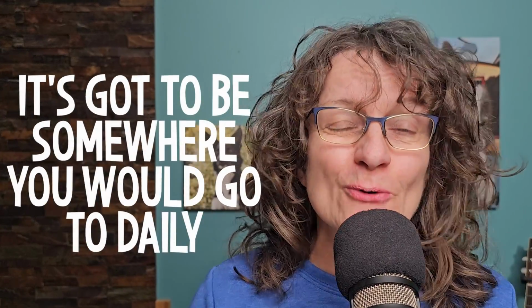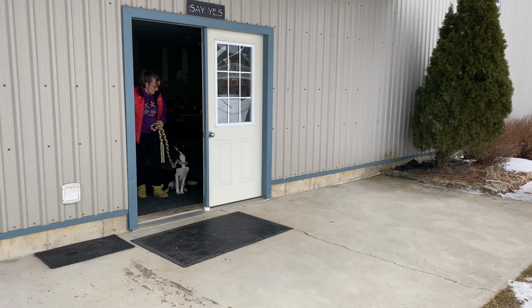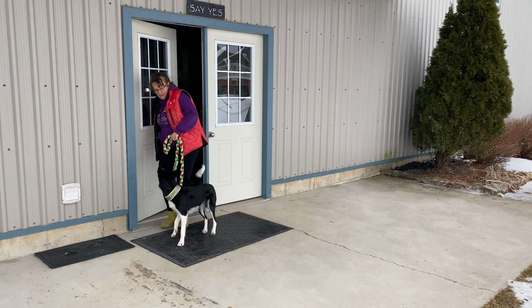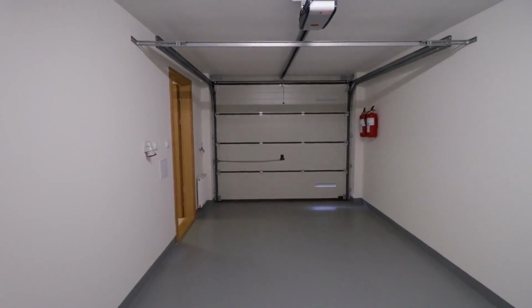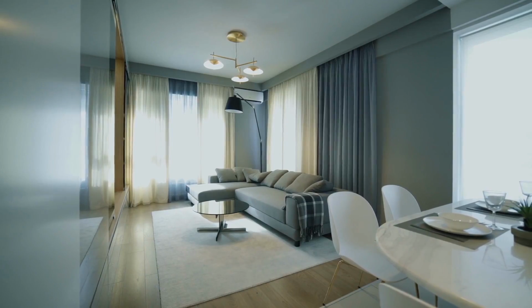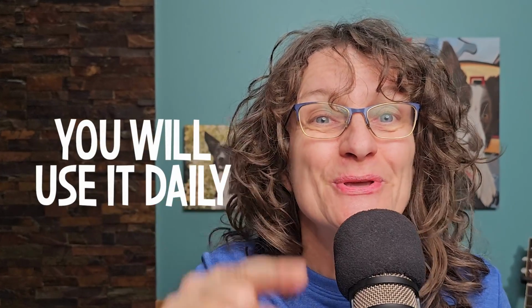So the important part about where you decide to put this, it's got to be an area that you would go to daily. So if you have to go out to another building, it's far less likely that you're going to do that. If you've got to deal with an uninsulated garage where it will be super cold in the winter or really hot in the summer, that's not going to be an area where you're going to train regularly, or you're going to be comfortable training regularly, or your dog's going to be comfortable training regularly. So it's better to have a smaller area inside your house because you will use it daily.